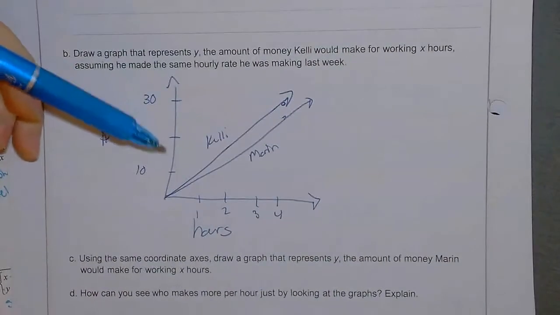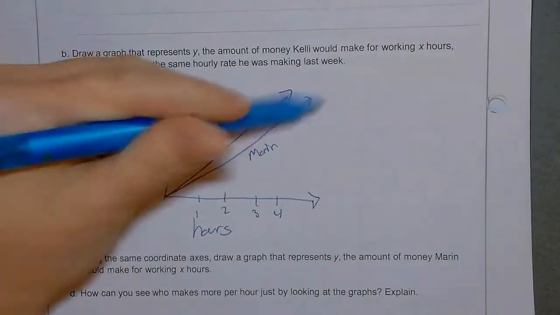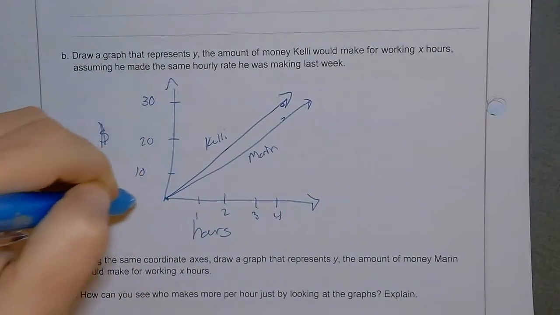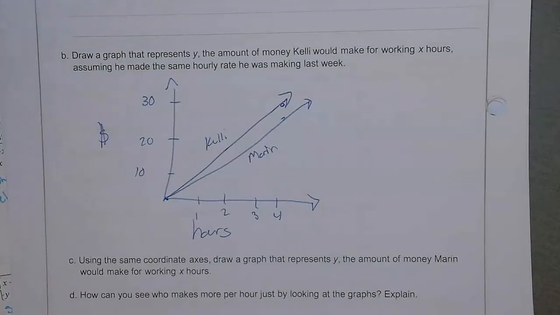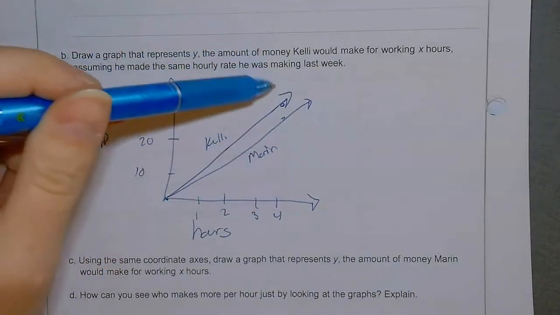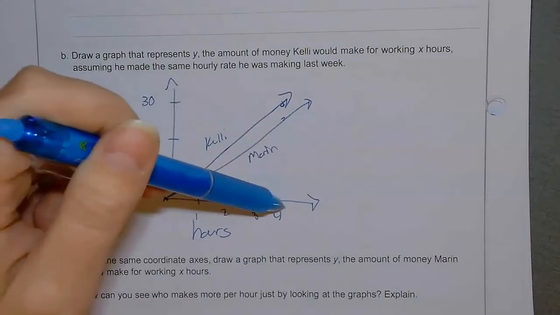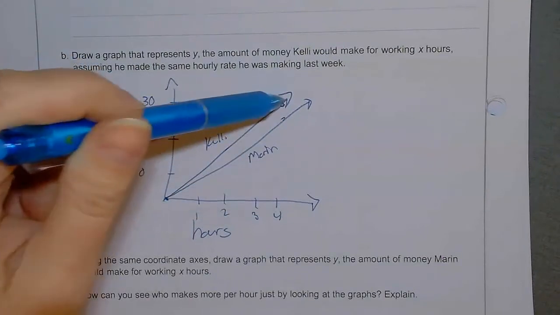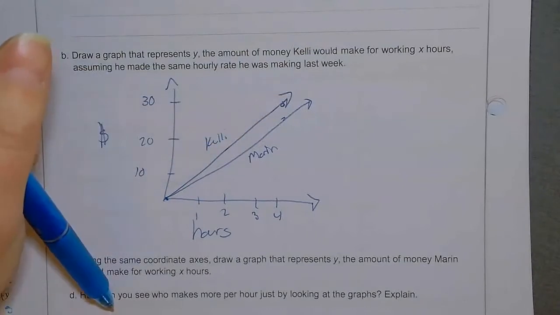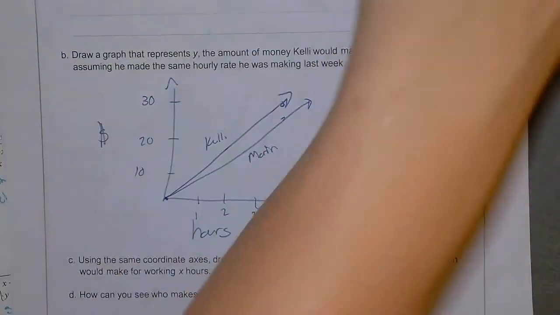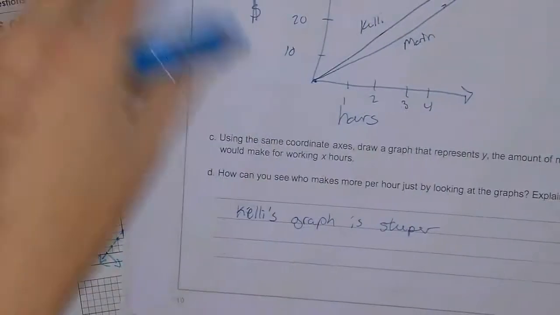So we just drew a quick sketch here. We know Kelly makes more, so Kelly's graph is steeper than Marin's. They both make $0 for 0 hours, so it starts at 0, 0. And then I just kind of vaguely plotted, I know Kelly at 4 hours has $33, and Marin at 4 hours is 28. So I just went from 0 to 28 and 0 to 33. And so how would we know who makes more? Well, Kelly's graph is steeper, so Kelly makes more per hour. That's that last question at the bottom.